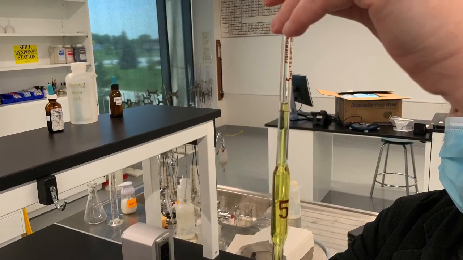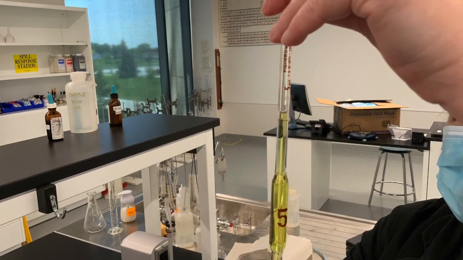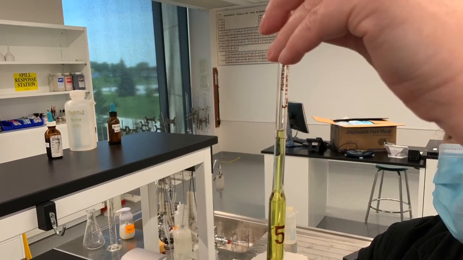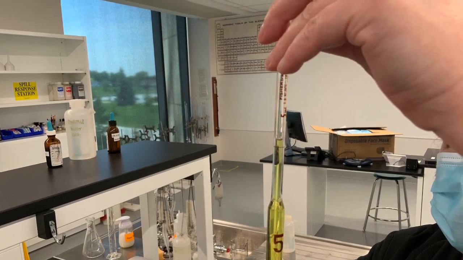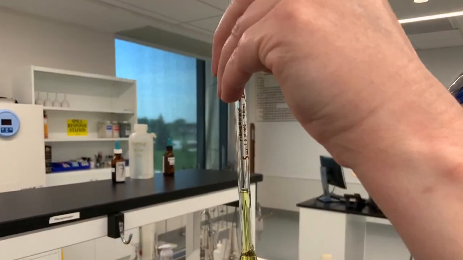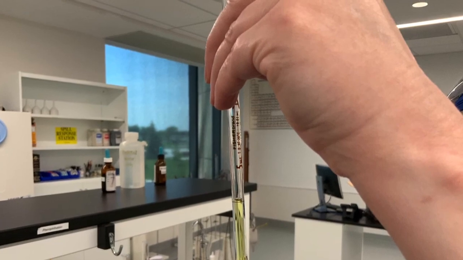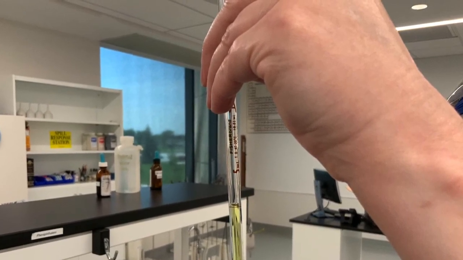Releasing the pressure on that index finger will then allow to release the liquid until the level of liquid inside the volumetric pipette is in line with the calibration line of the pipette, which means again the lower meniscus of that liquid has to be in line with the calibration line.